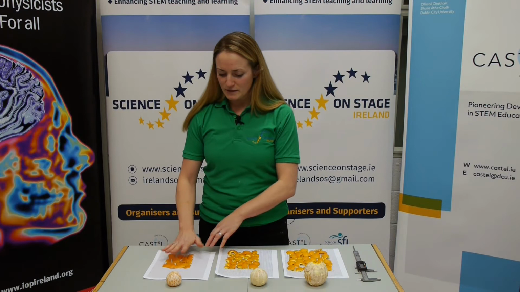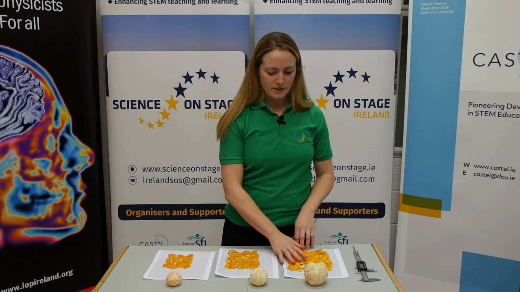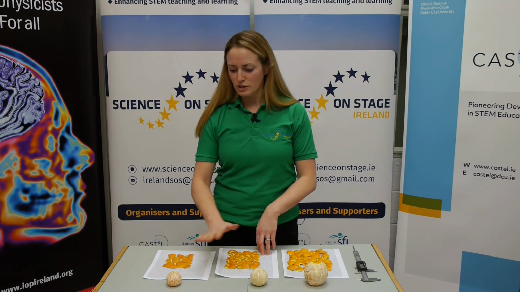If they look at the surface area of each of the pieces of fruit, and again they compare the surface area of the second orange to the first one, they will find that it's actually the scale factor squared.